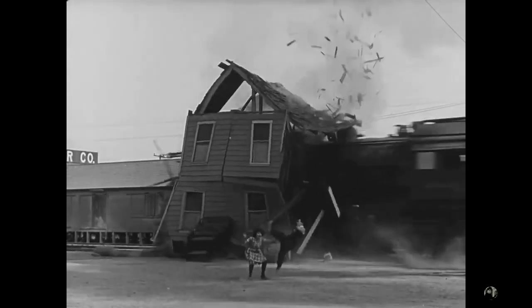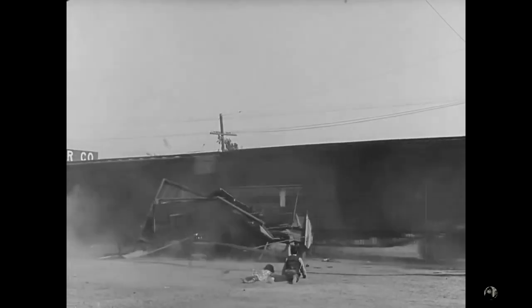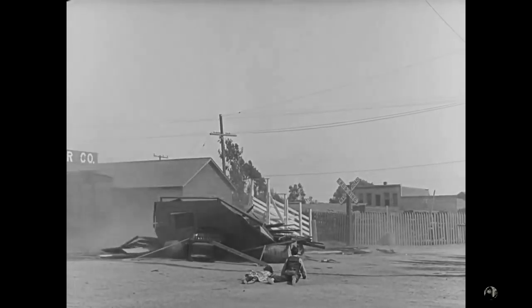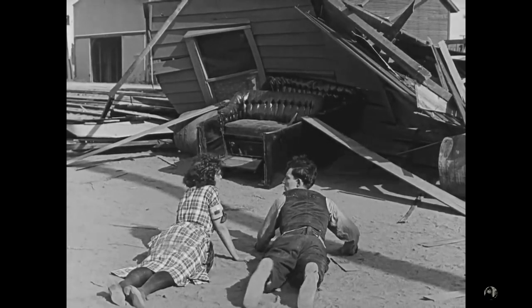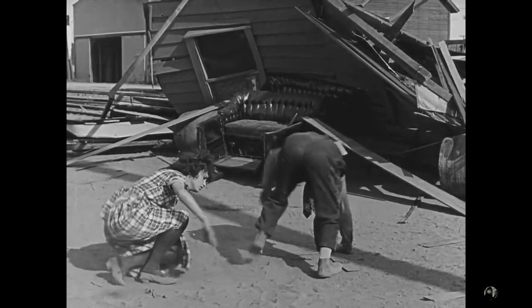Anyway, I'm sure everything... Oh, remember what I said about real stunts? Yeah, they genuinely drove a train through a house. Excellent work, Buster. Well done.